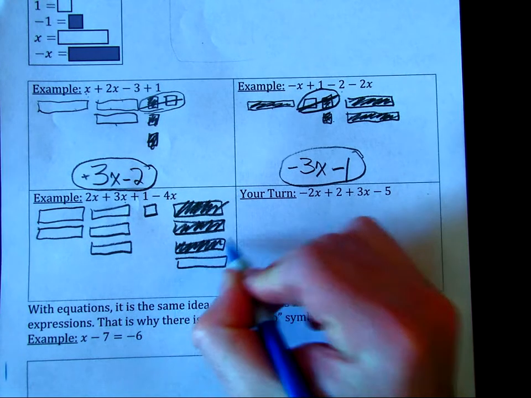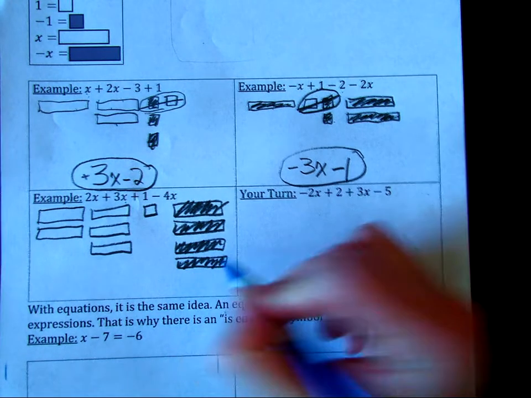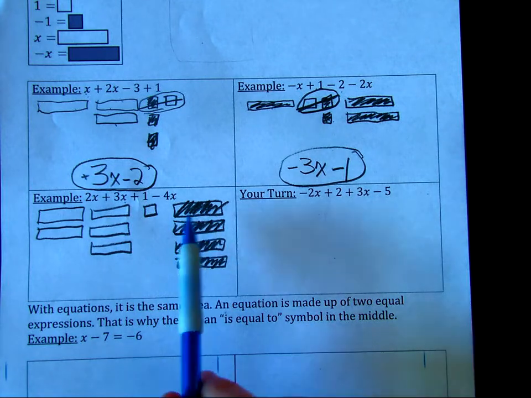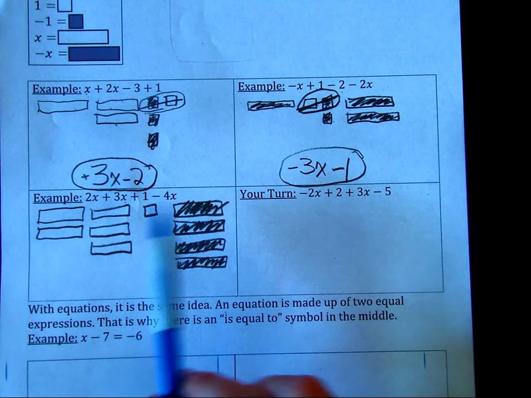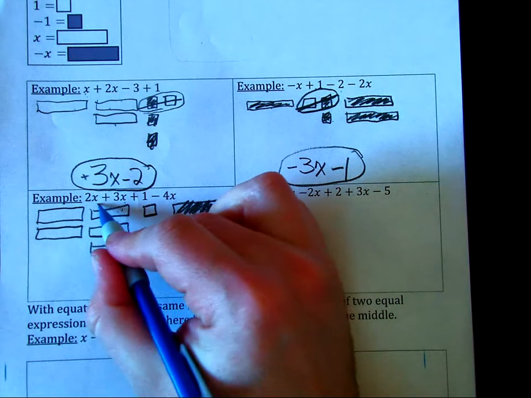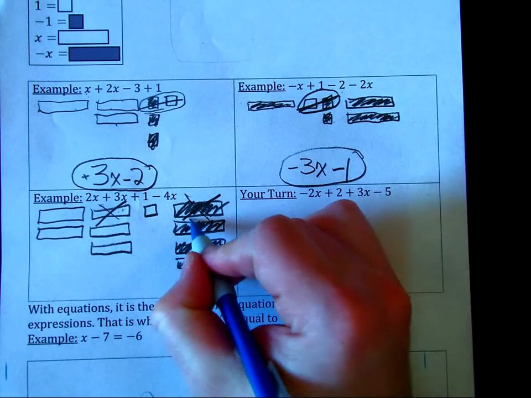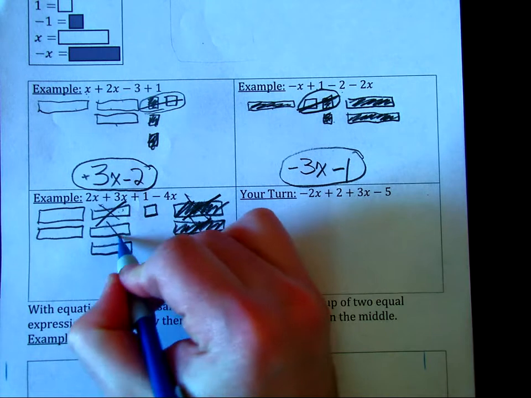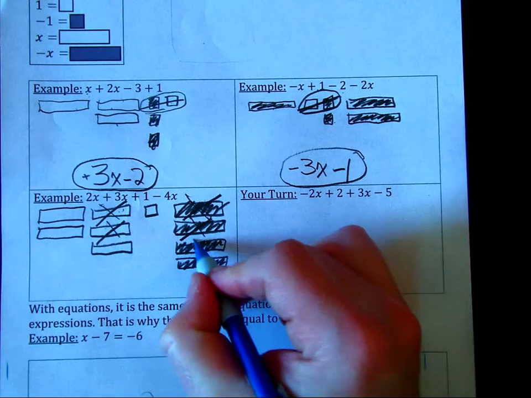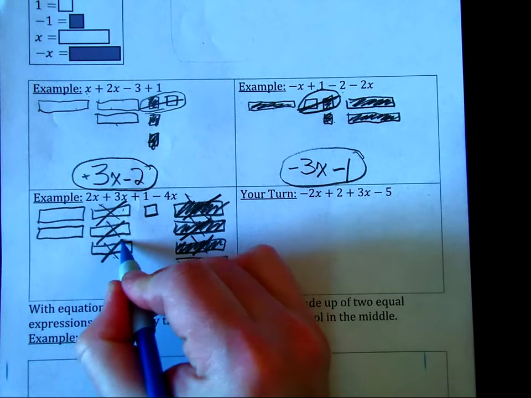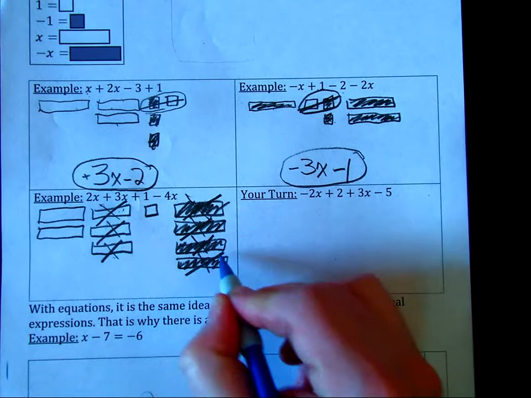All right. So let's see, what can I combine? Well, I have a negative and a positive. Those cancel out, so I can put a line through it, cross it out. A negative and a positive, cancel out. A negative and a positive, cancel out. And a negative and a positive, cancel out.